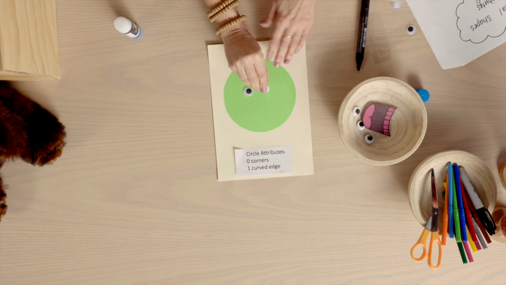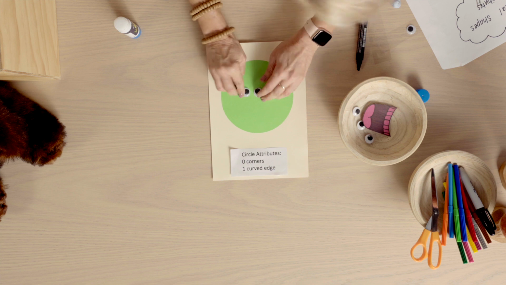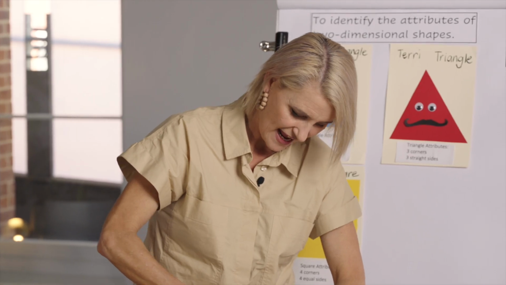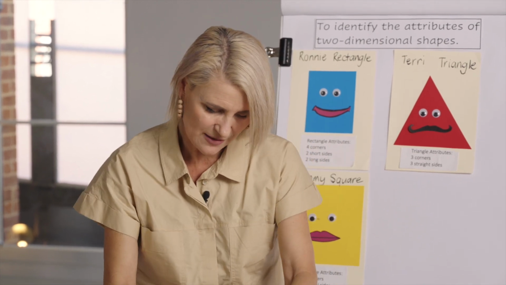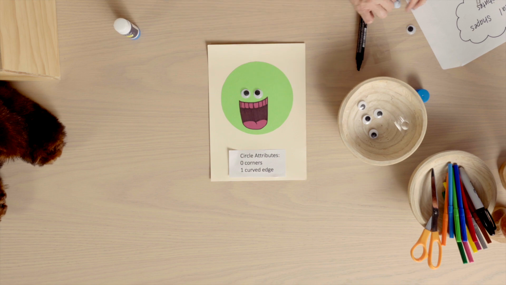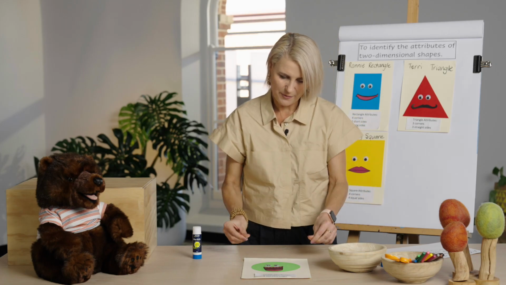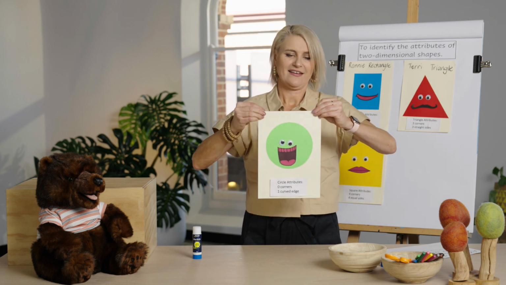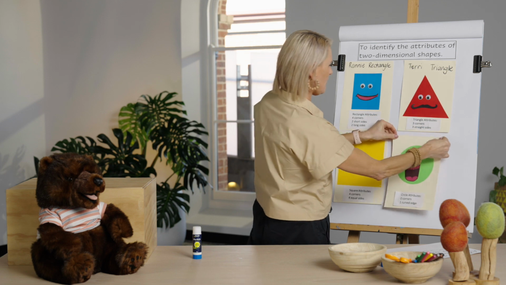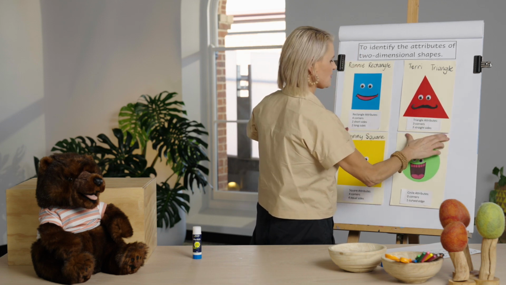Let's make that into a great character. Let's put the eyes nice and close together. And this is a fun mouth that we can add to our circle shape. I think that's my favourite one we've made. Let's get some tack on the back. Oh, look at that. Our final shape that we're sticking up here is our circle.